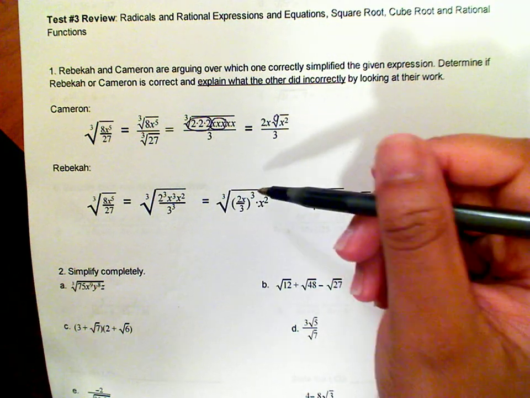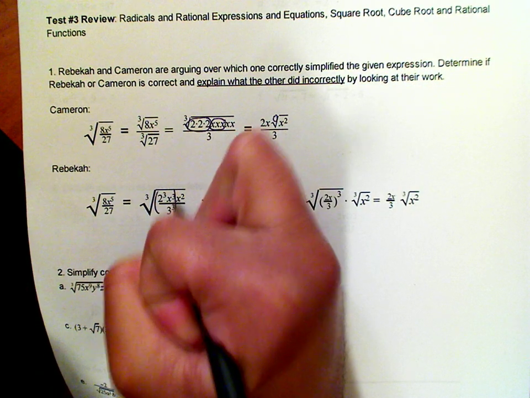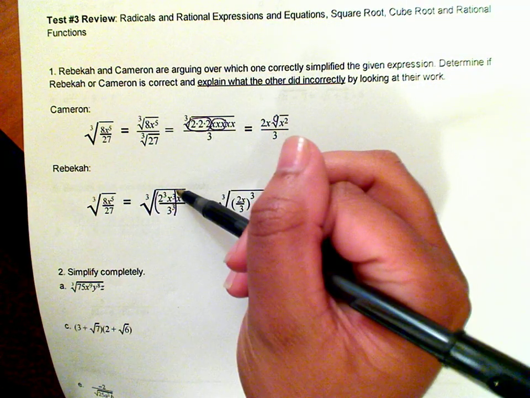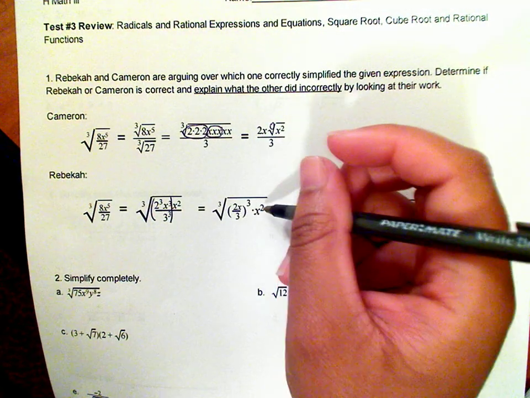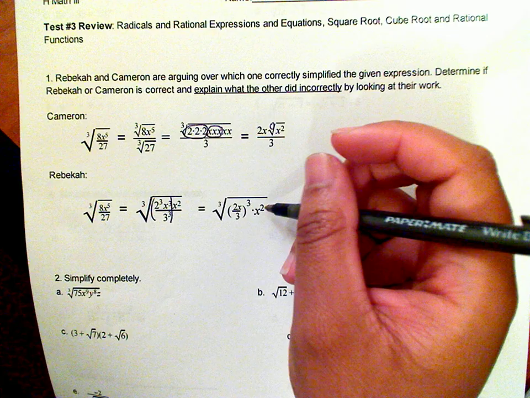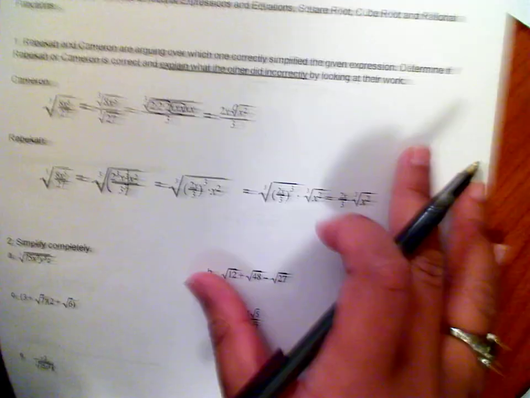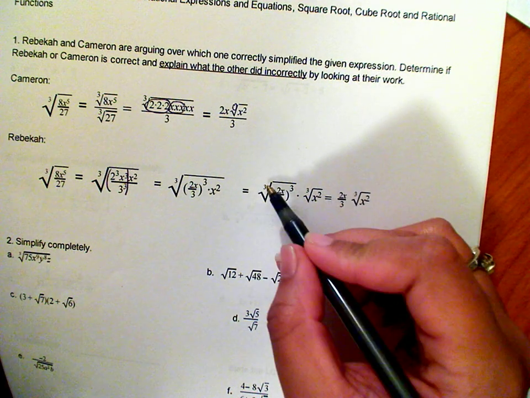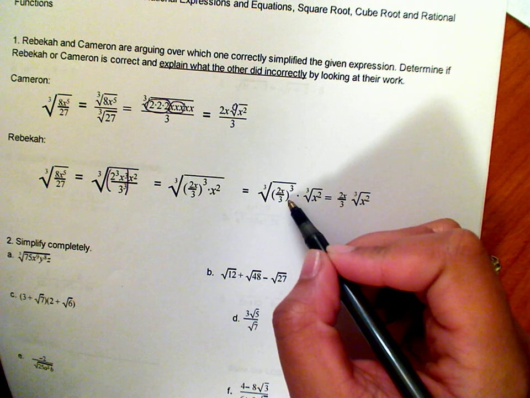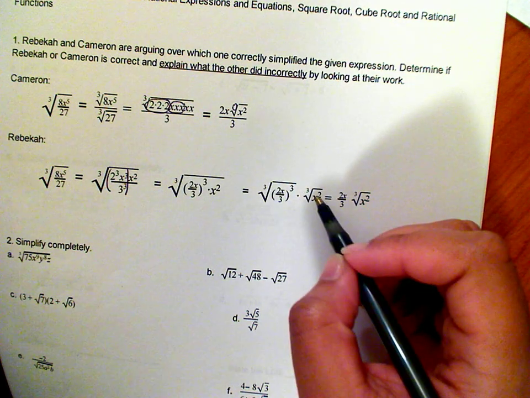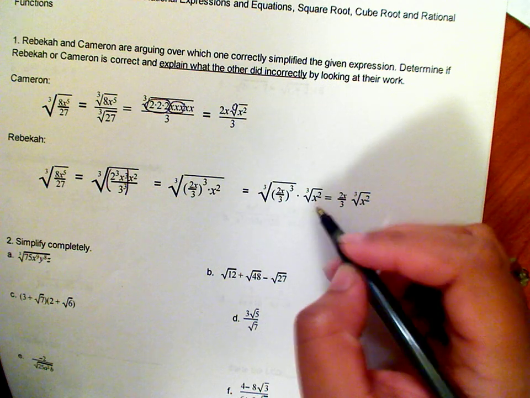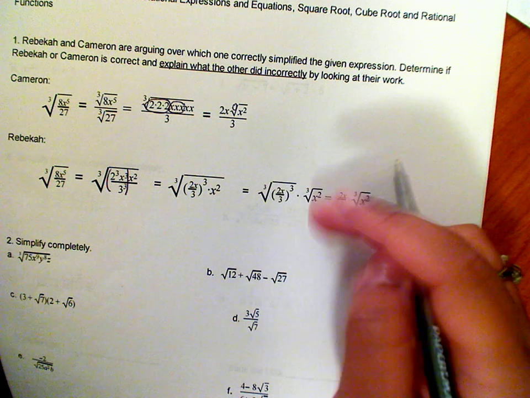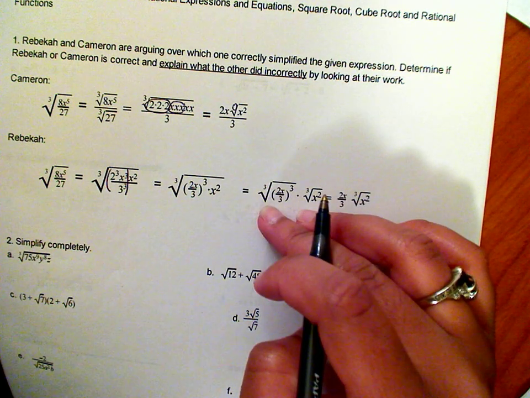So now let's take a look at her next step. So then she put parentheses around everything with an exponent of 3 and pulled the exponent of 3 out, and then she's left with times x squared. So that part's correct as well. So let's look at her next step. So then she broke the radical into the cube root of the quantity 2x over 3 cubed times the cube root of 2x squared. So that part's right because of the property of radicals, which says if you're multiplying under the radical, then you can break it up into 2 radicals.